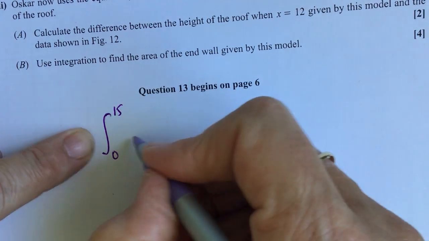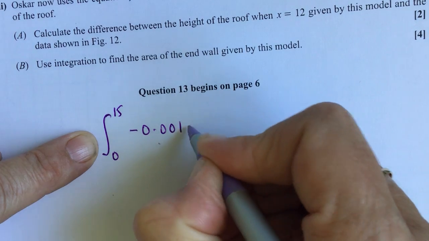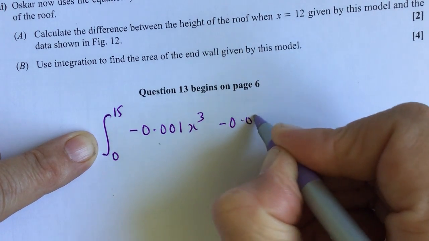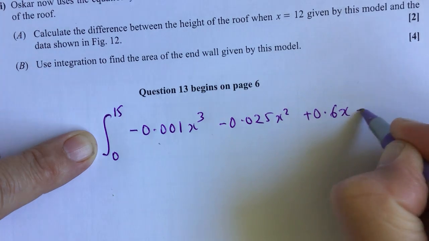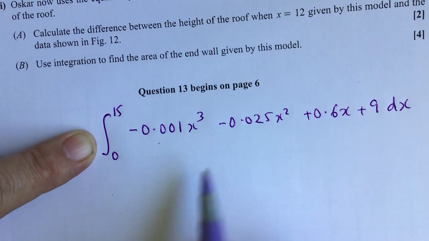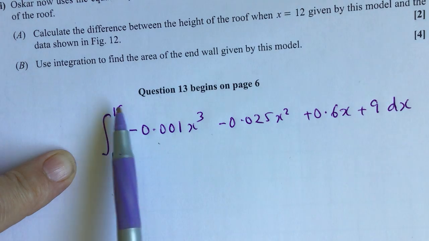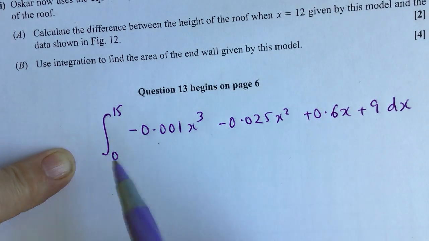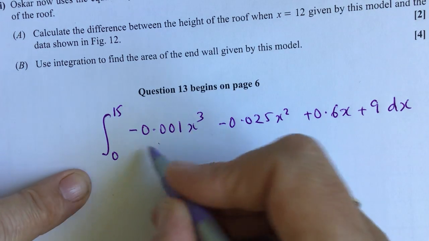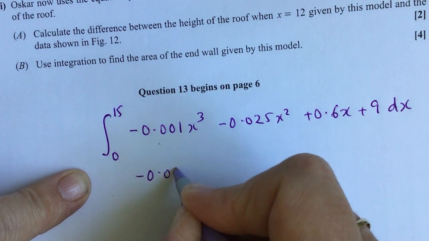And then we've got this expression. The examiner wants to see that you understand where to put the numbers, where to put the symbols, where to put the dx. You then integrate, so as per normal, raise the power by 1 and divide by the new power.